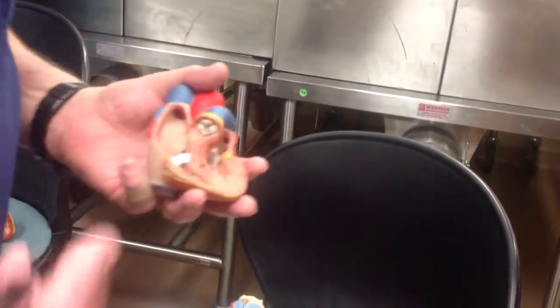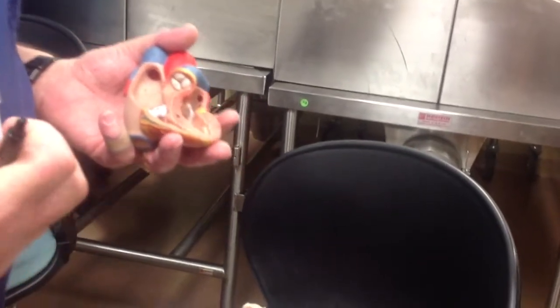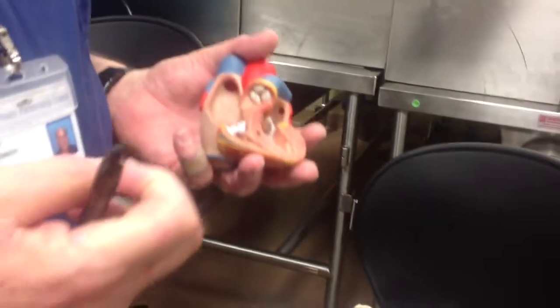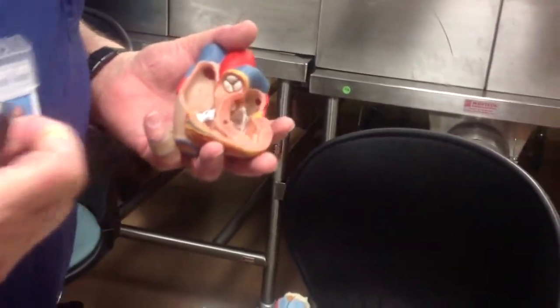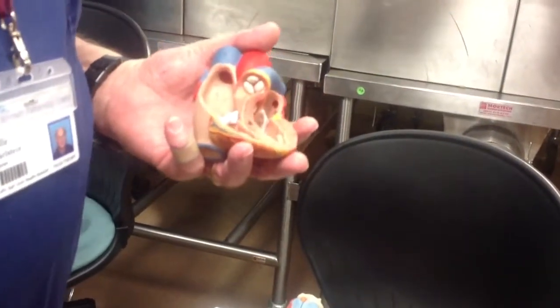How many leaflets are there in the tricuspid valve? I just told you. 3. Okay. I was like, is that a trick in the question? Mitral valve, 2. Two. Who's buried in Grant's tomb? Okay, so there are 3 and 2.